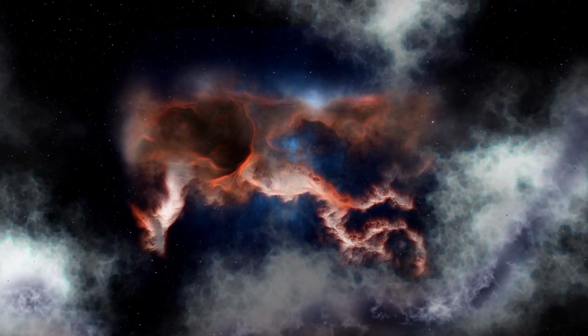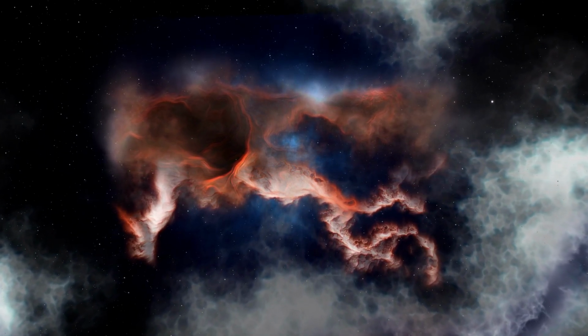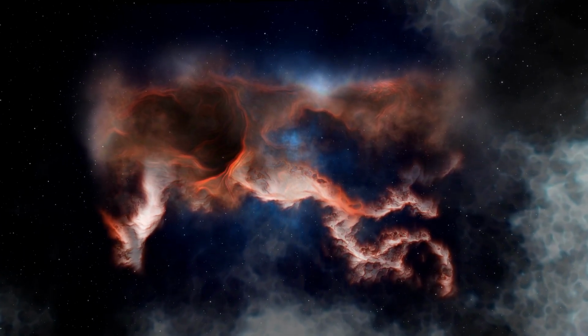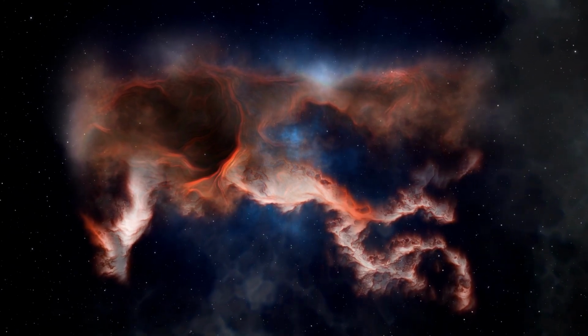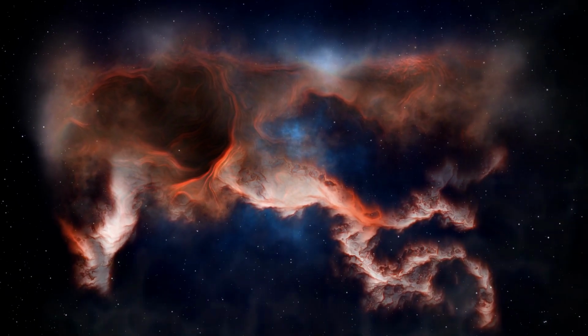planets. Nebulae are important objects of study for astronomers because they can provide insights into the processes of star formation and evolution. By studying the composition and structure of these clouds, scientists can learn about the conditions that lead to the formation of stars and the elements that make up our universe.